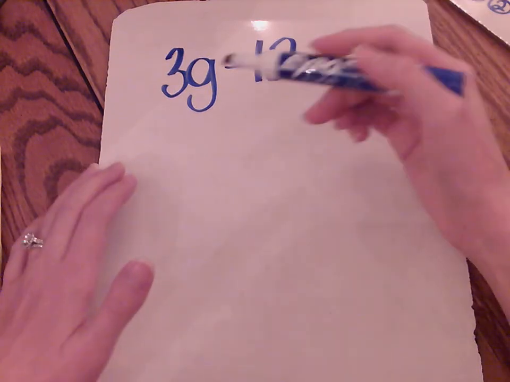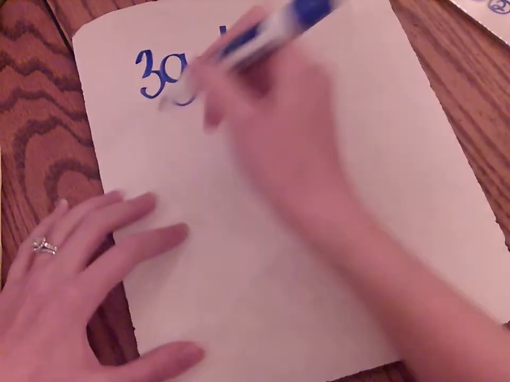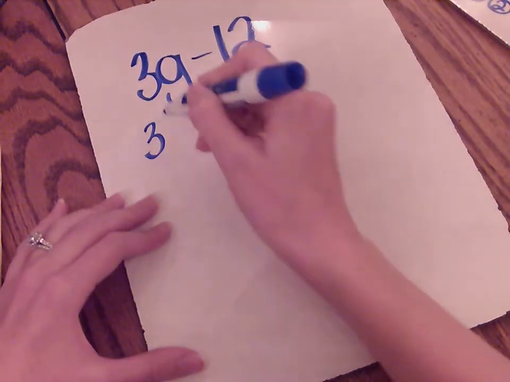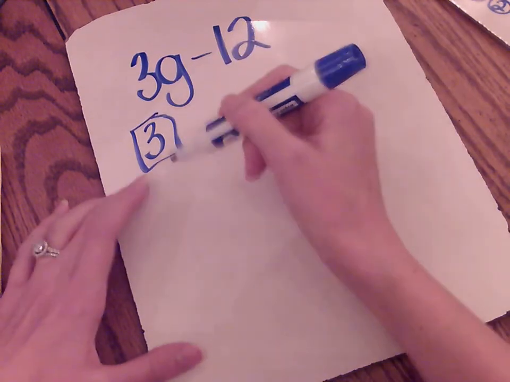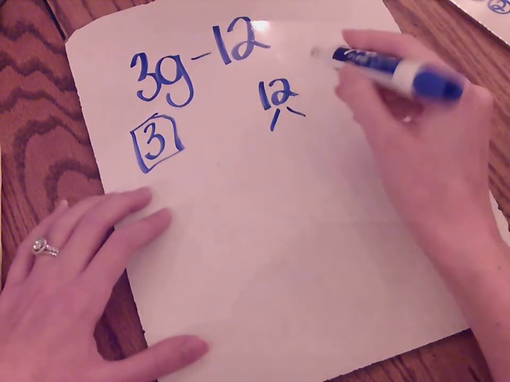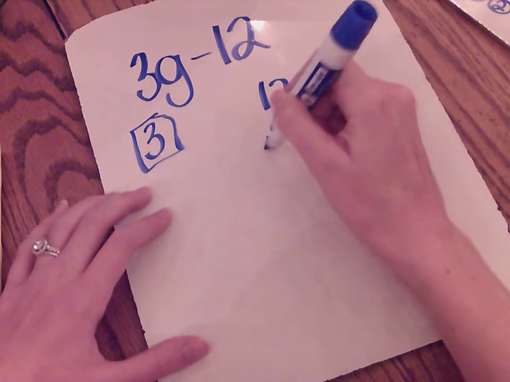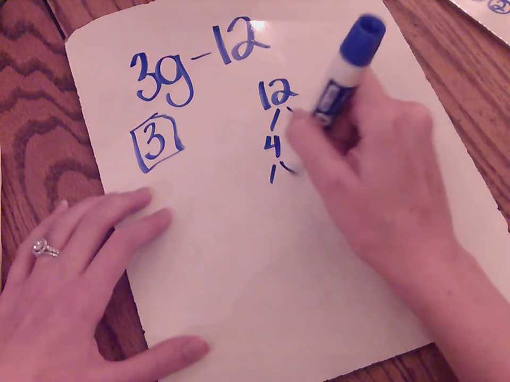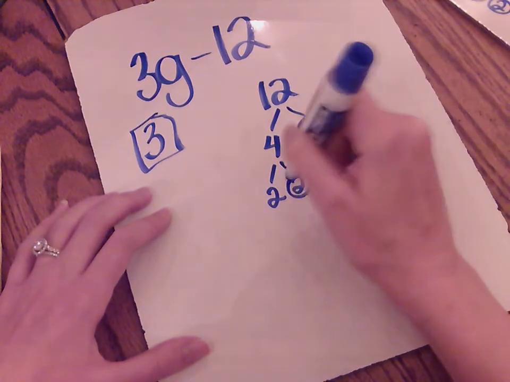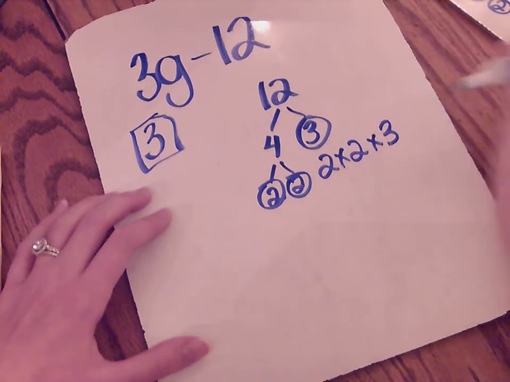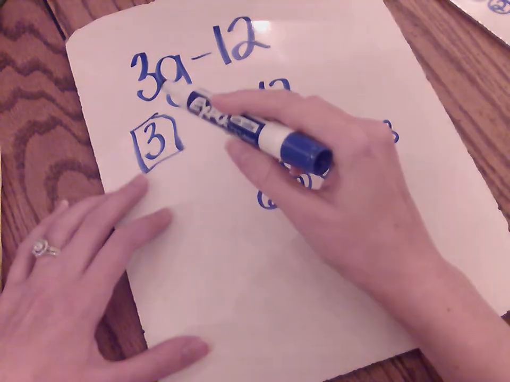Okay, so my two numbers are 3 and 12. So I need to find the greatest common factor of 3 and 12. Well, 3 is prime, so that's it. That's my factor that I'm looking at. And I need to do some branching out here with 12. Let's do 4 times 3, prime number there, so it stops. 2 times 2 is 4. They'll stop there. So I'm looking at 2 times 2 times 3 for 12, and then just 3 for 3.